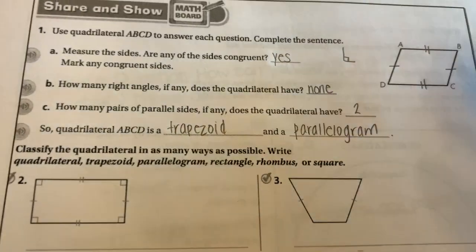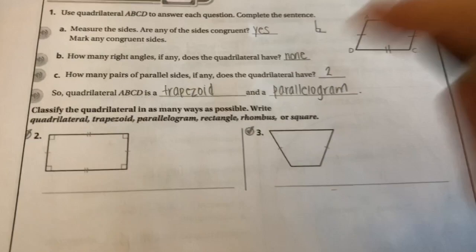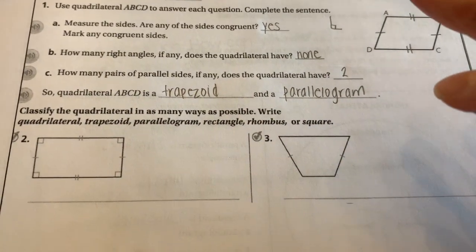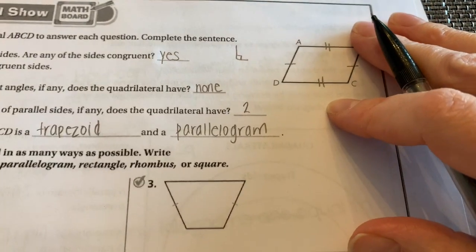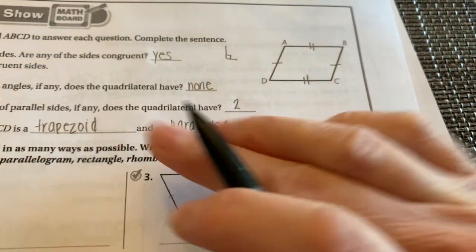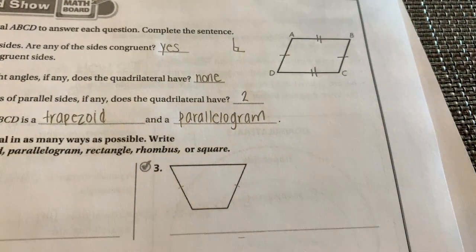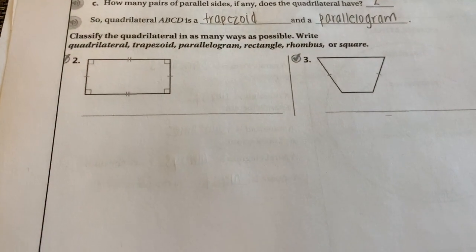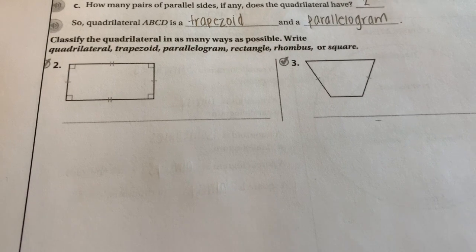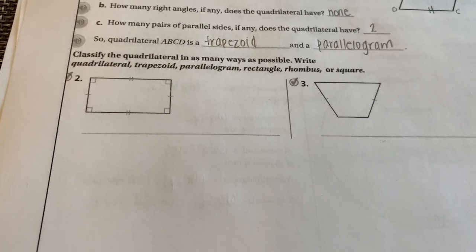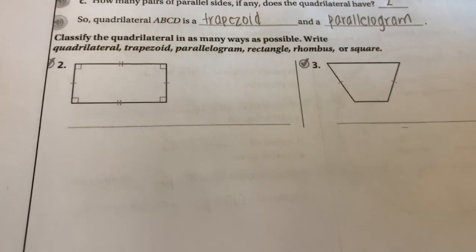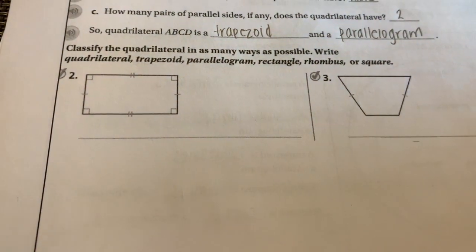Okay? Now, when you classify on your own, you don't have to write both. You're just going to write the one that is the most specific. So if I were to classify this on the homework, I wouldn't have written trapezoid and parallelogram. I would just say it's a parallelogram. So we're going to try these two. Instead of giving you guys a chance to do it on your own, I'm just going to do them so that you can see, because I know this is a little bit tricky. So they are saying to classify it in as many ways as possible, but I'm going to do the most specific way, okay?